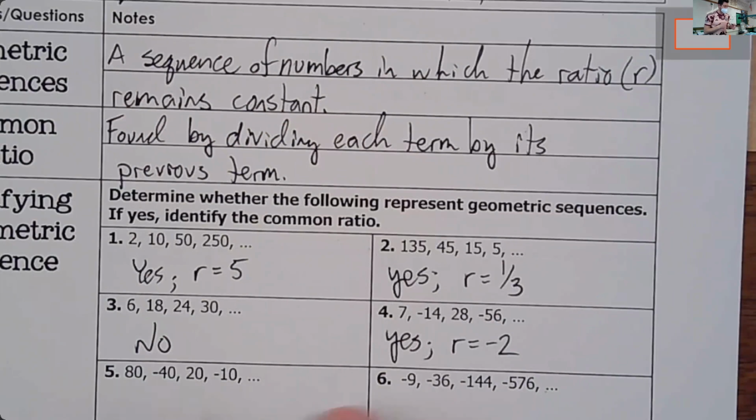So I want you to do 5 and 6 on your own. Determine whether or not those are geometric sequences. If they are, yes, write the common ratio. If it's not, all you have to do is write no. So 5 and 6, take about a minute on that, work it out, see what you come up with.